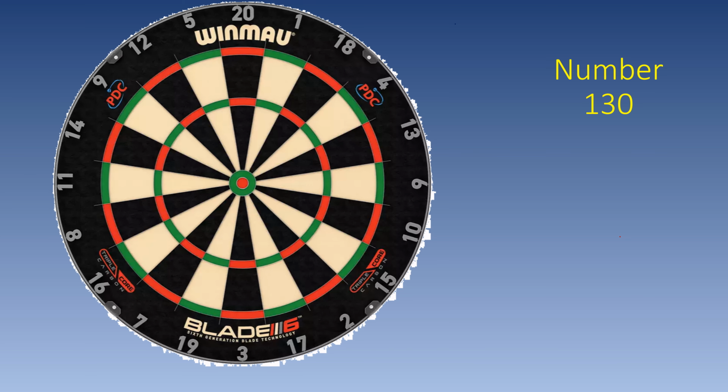I want to continue from where we left off in the previous video. We're going to start with 130. Let's have a plan when we've got these big 3-digit numbers. There's no reason to get overawed by them. We're throwing out treble 20 for our first dart.